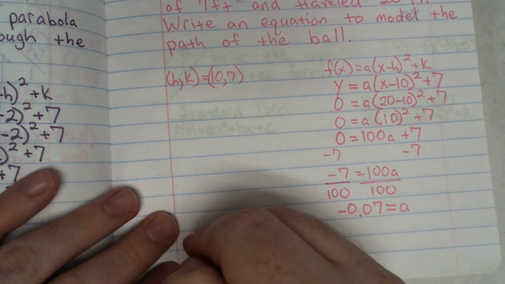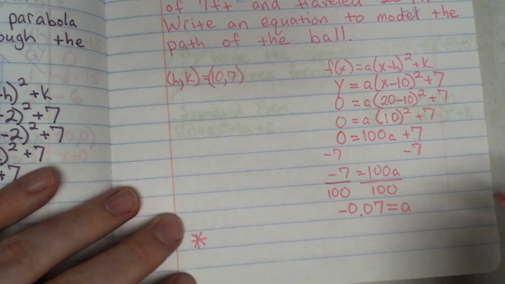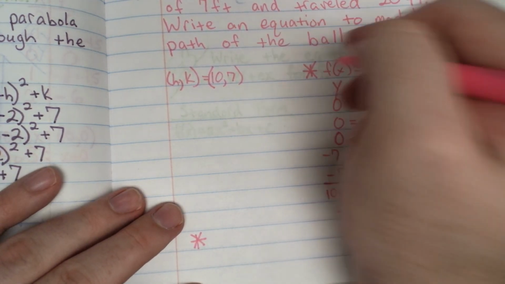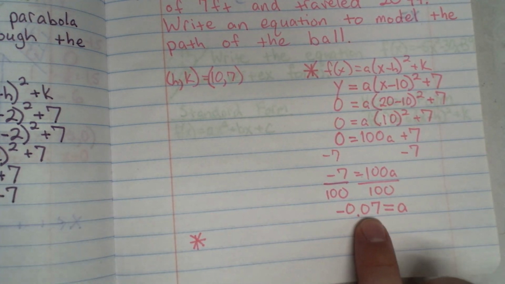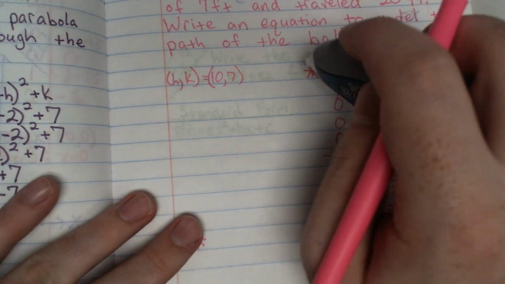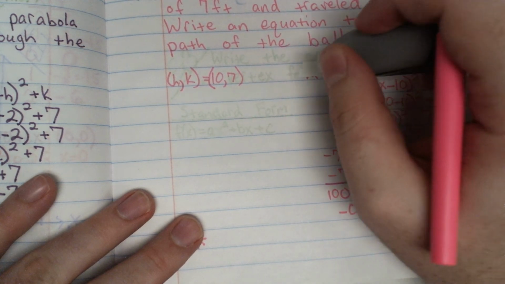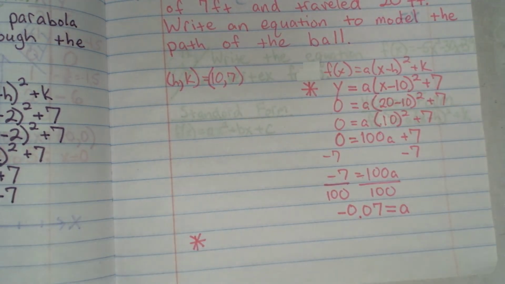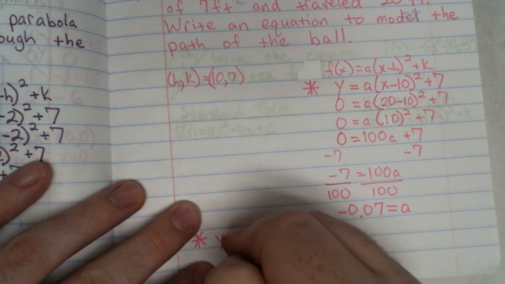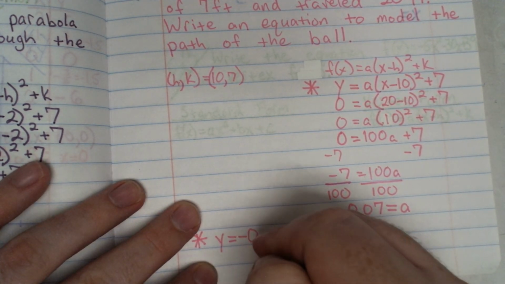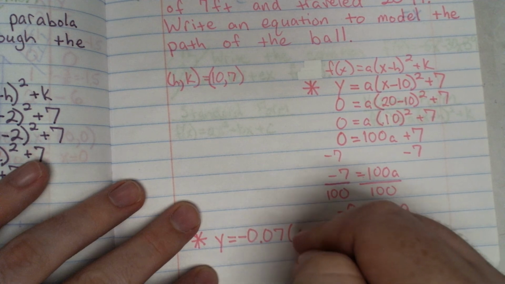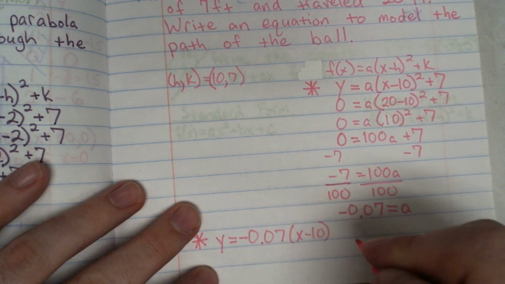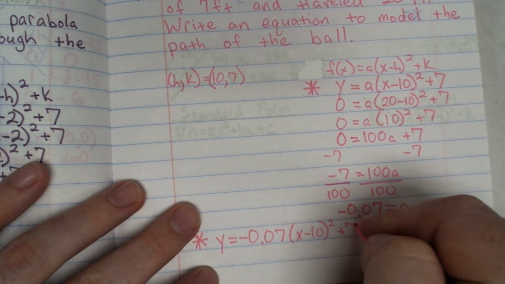So then I'll substitute this value of a back here, where all we needed was the a value. y equals negative 0.07 times the quantity x minus 10 closed quantity squared plus 7.